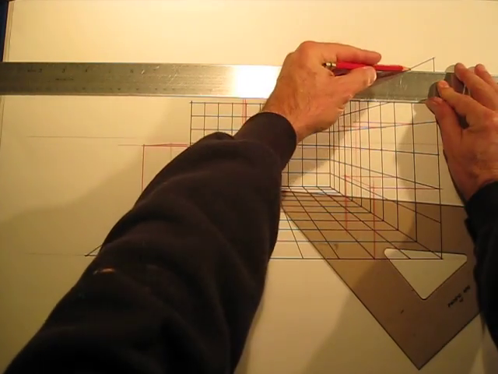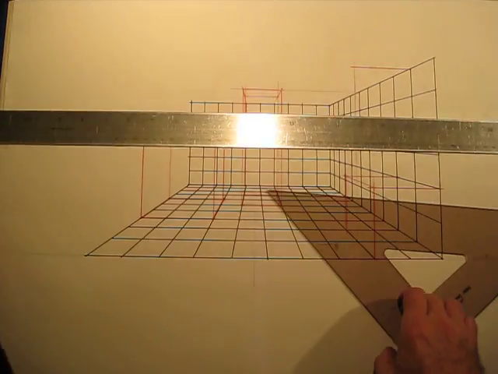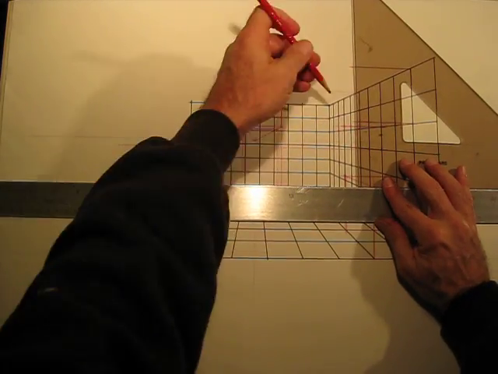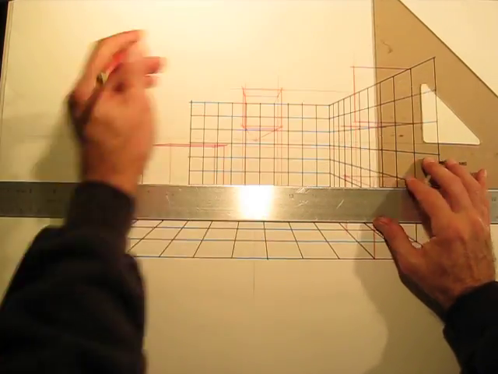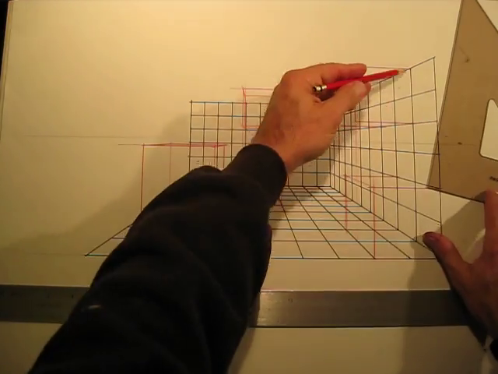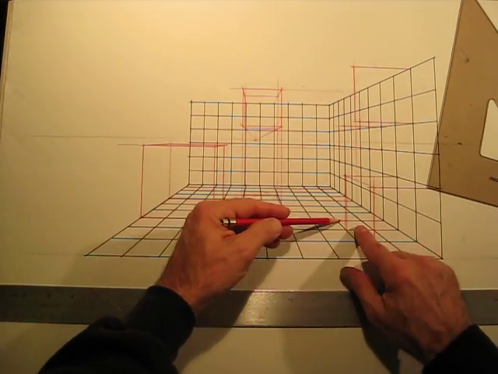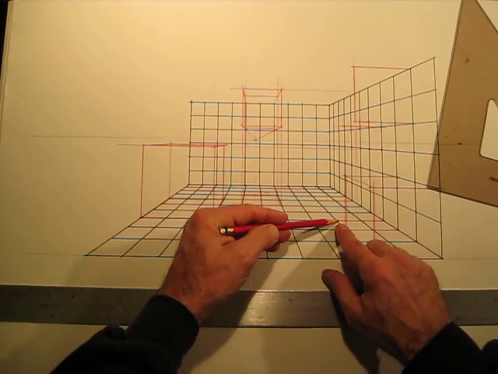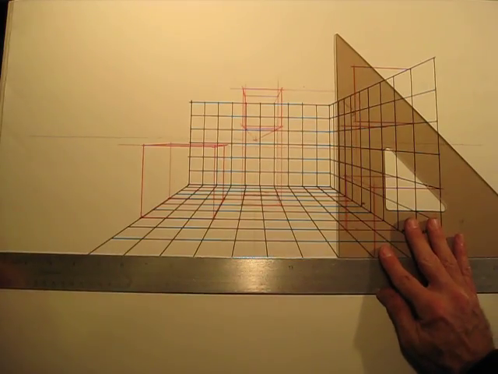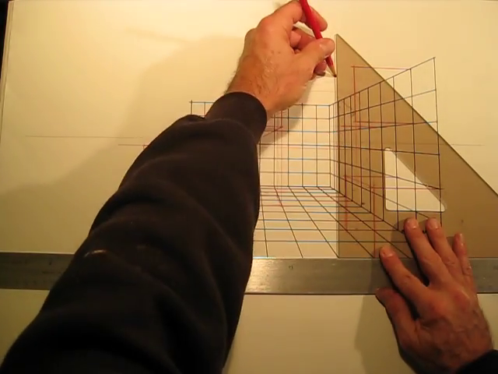And here's another horizontal, intersecting with that vertical. And so that matches with that. The back is back here, so 1, 2. Bring a vertical up from the back of that cube.